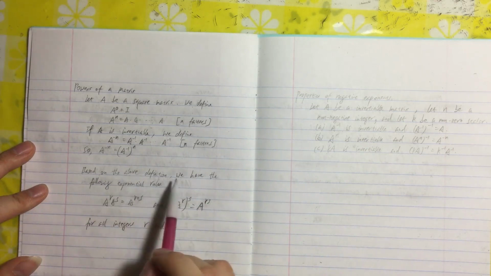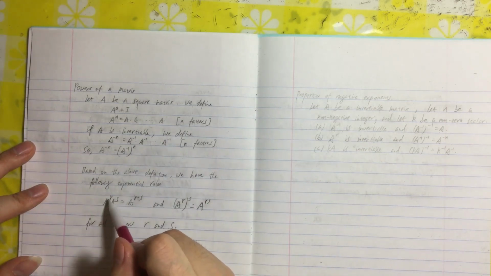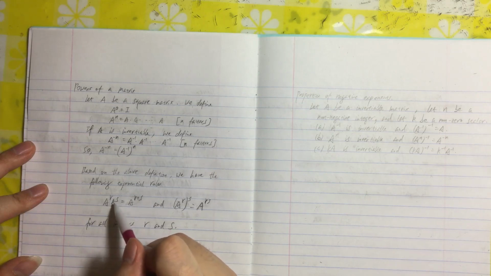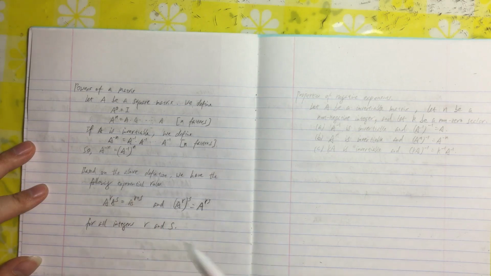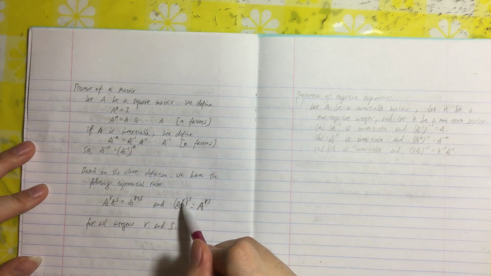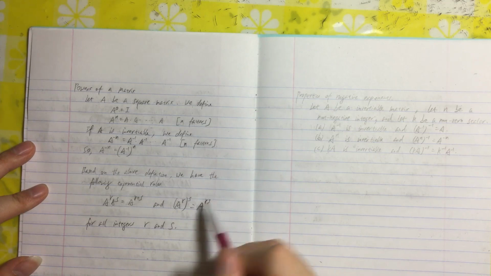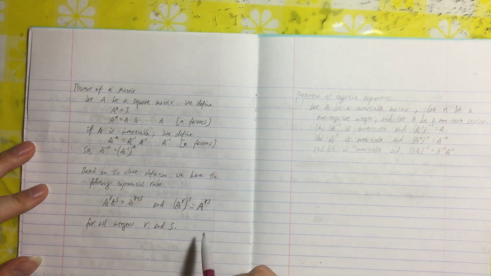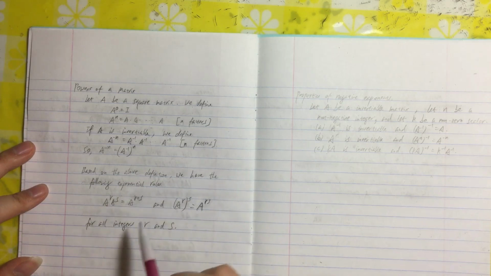Based on the above definition, we have the following exponential rules. A raised to power r times A raised to power s equals A raised to the power of r plus s. And A raised to power r, raised to power s, is A raised to the power of r times s, for all integers r and s. Those are the exponential rules.